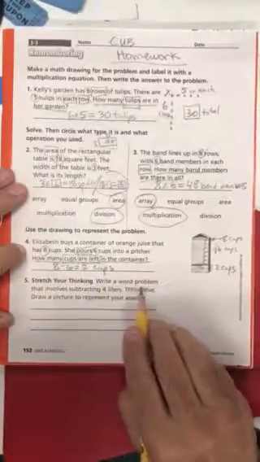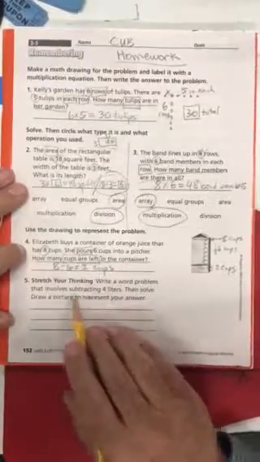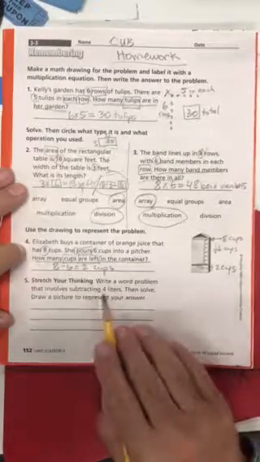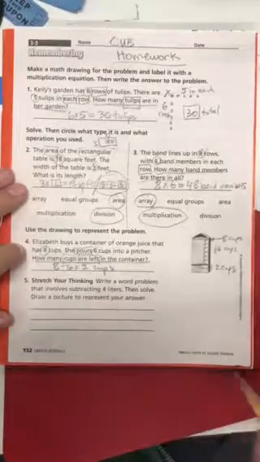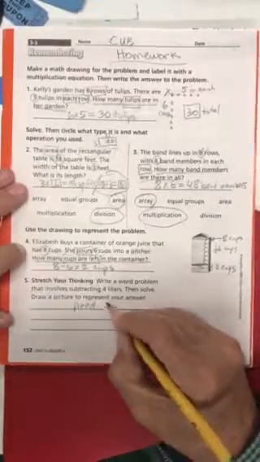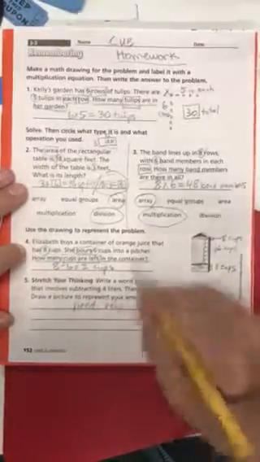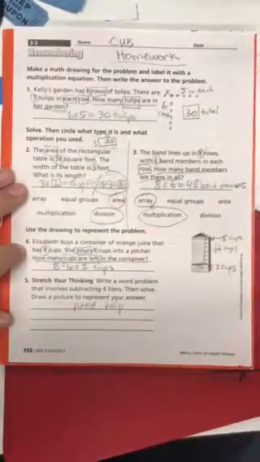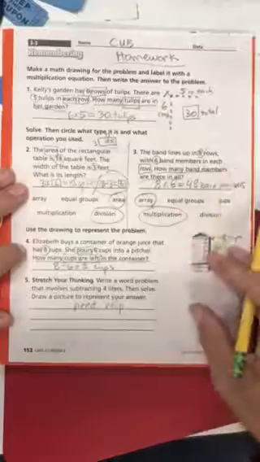Stretch your thinking. All right, I'd like for you guys to just try that, discuss it, and try your best. If you don't know, then please put need help. And you could do that with any of these problems, of course. There's no excuse because I've already done it for you.